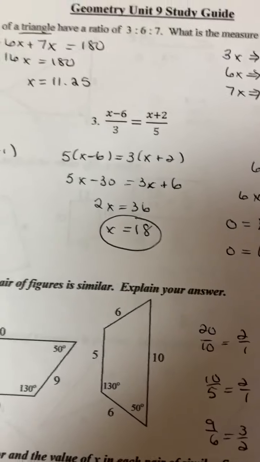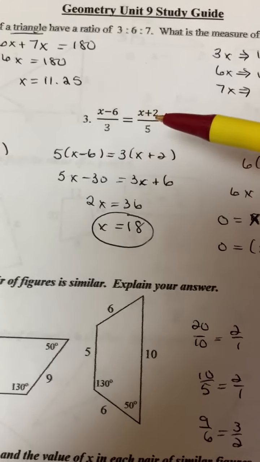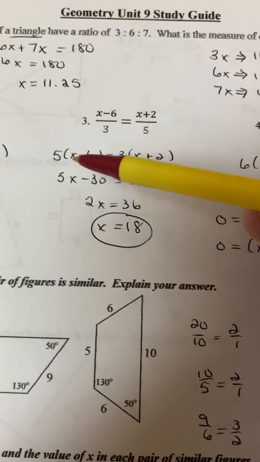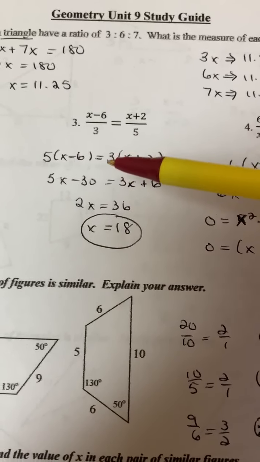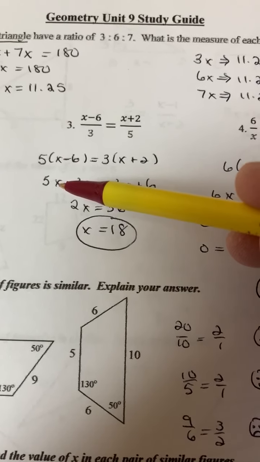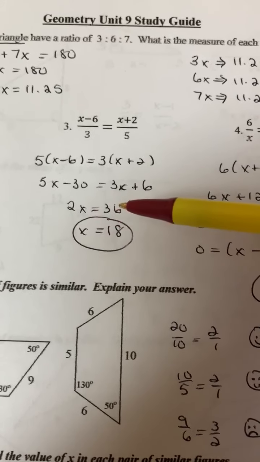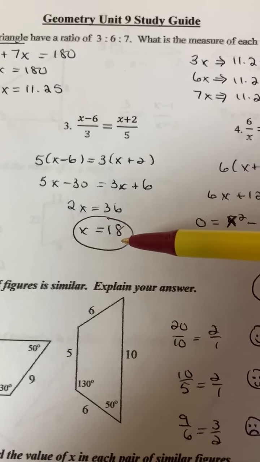Number 3, same thing, just use cross products. 5 times x minus 6, 3 times x plus 2. You get 5x minus 30 and 3x plus 6. I took the 3x to the left by subtraction, take the 30 to the right by addition. 2x equals 36 means that when you divide by 2, you get 18.